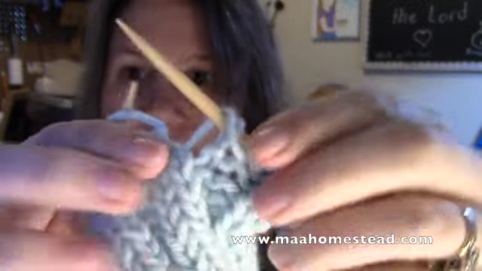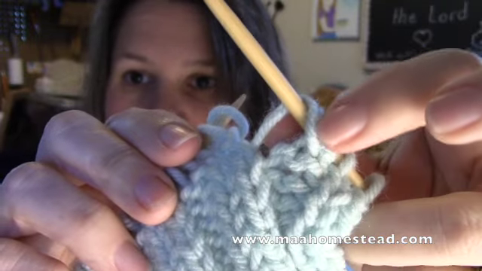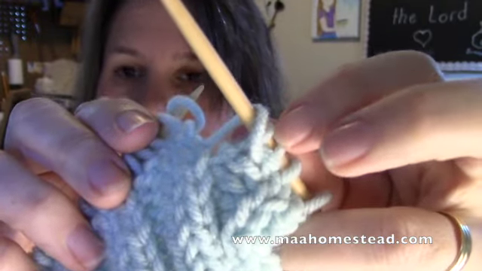And then on the back, she sent me a picture of that too, where you can see this coming over the top side of this stitch here. This is a really easy fix, and I'm going to show you how to fix it right now.